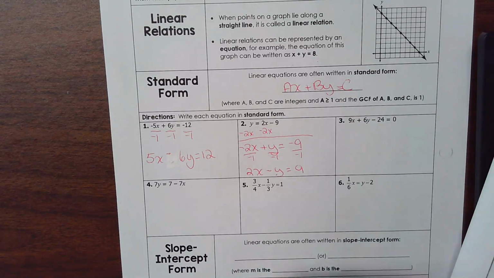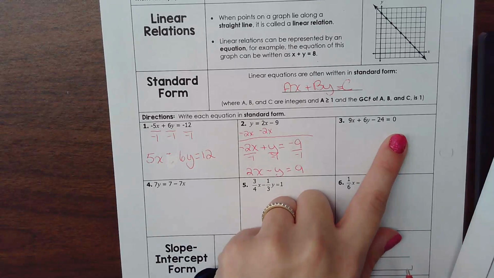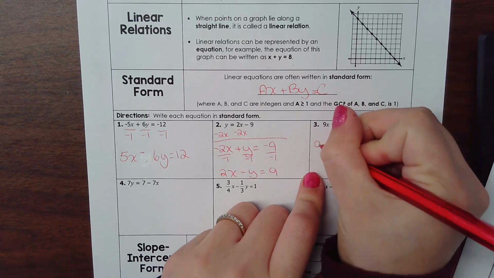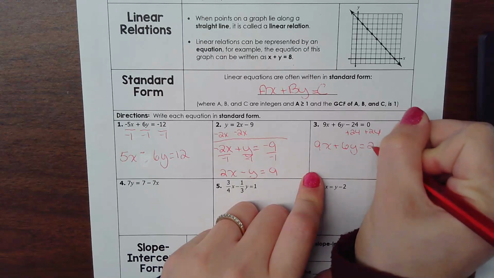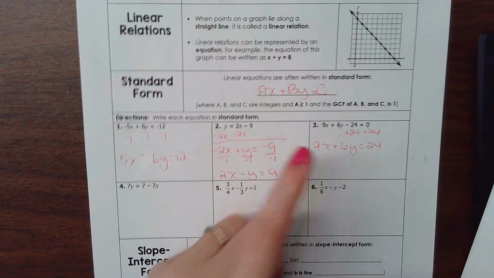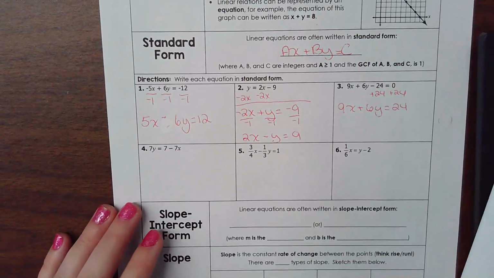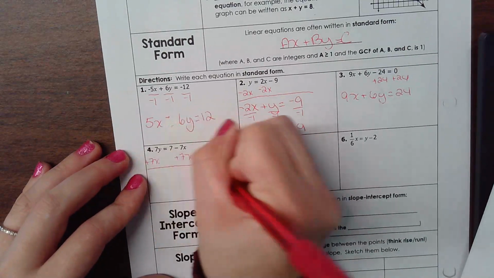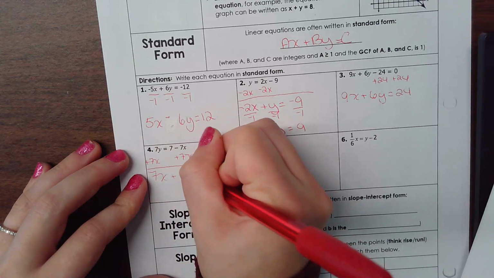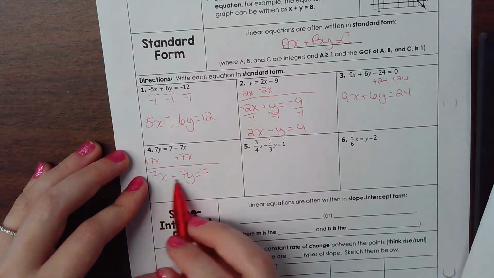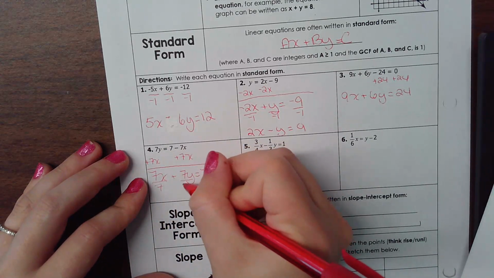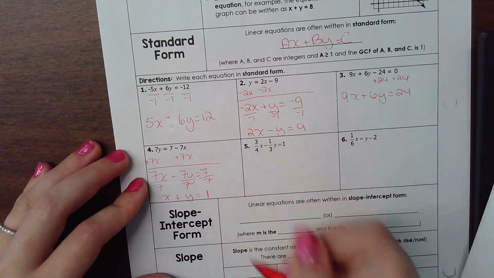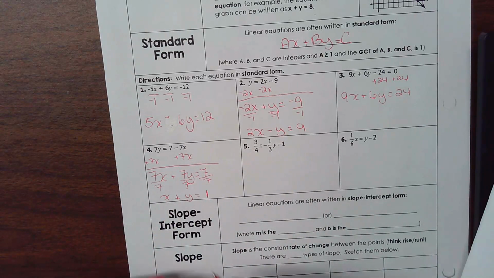Let's look at the next one. I notice I don't have anything on this side, and that 24 shouldn't be here, so we're going to add it over. I get 9x plus 6y equals 24. And that's perfect because it's positive, and all the numbers are whole. This one, I'm just going to add the 7x over. So I have 7x plus 7y equals 7. But I've noticed there's all 7s. Why don't we just divide them all out? Because the greatest common factor would just make it all 1. So this would be the better version of it.